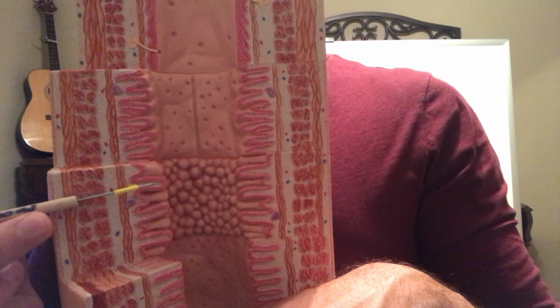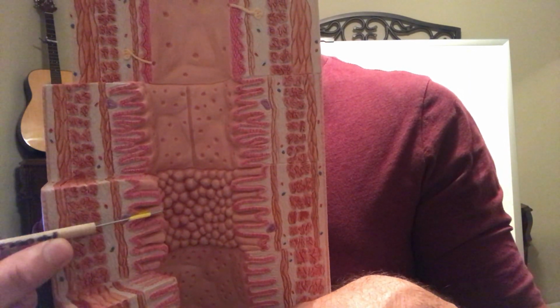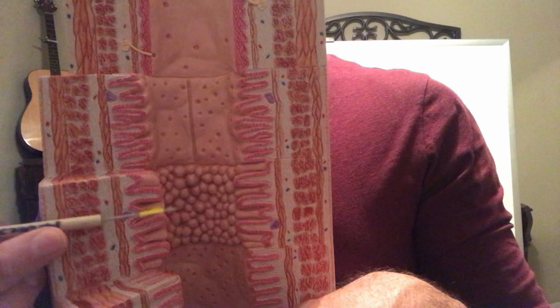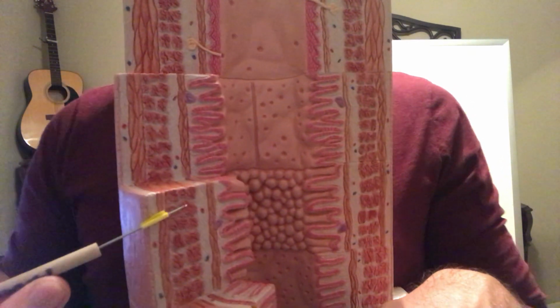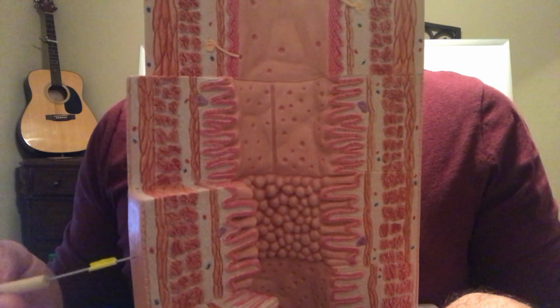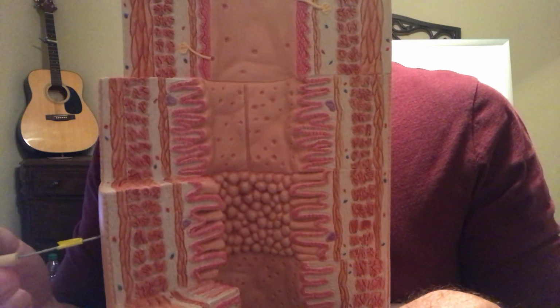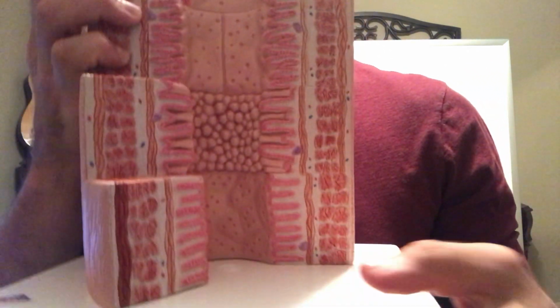Small intestines, we have villi. Each one of these structures down here are villi. So mucosal layer with all the villi, submucosal layer, muscularis externa, and if you're thinking the duodenum, then this would be adventitia, but the rest, the jejunum and the ileum, this would all be visceral peritoneum.